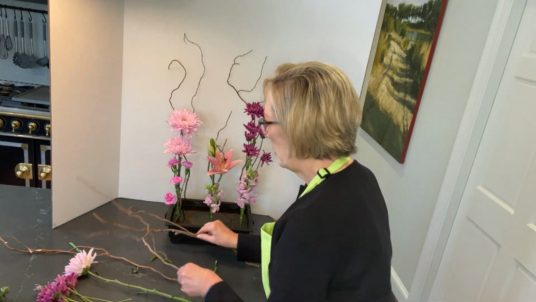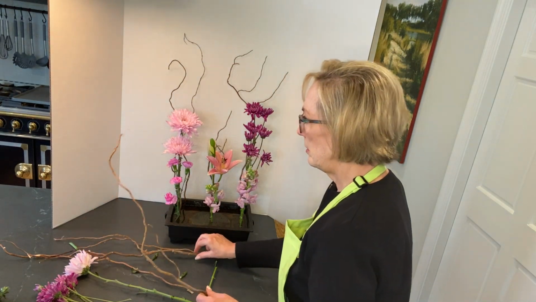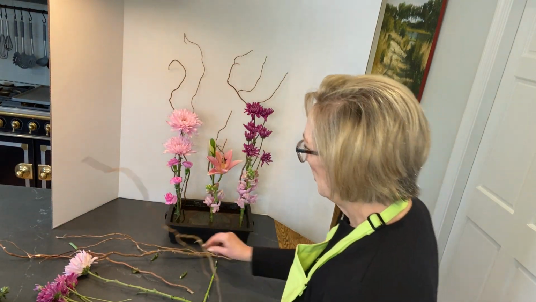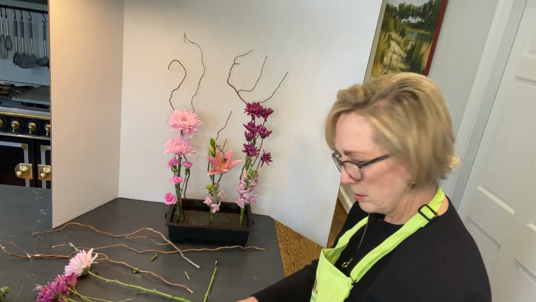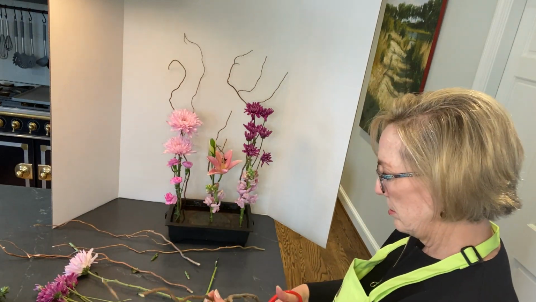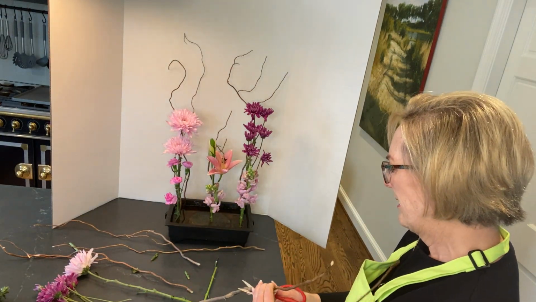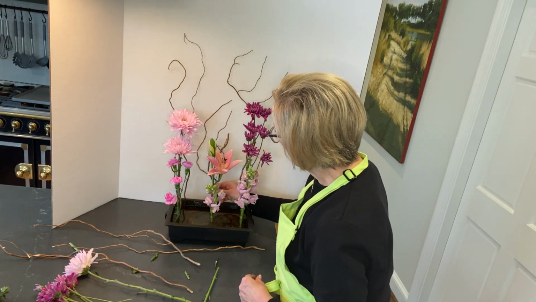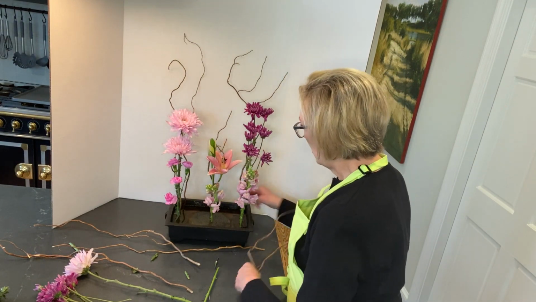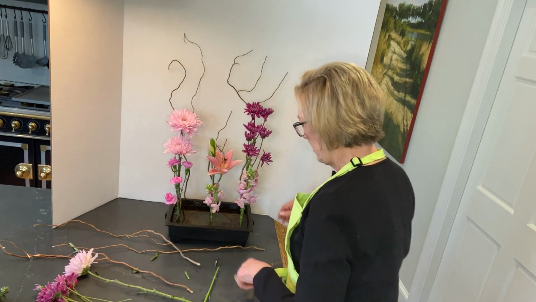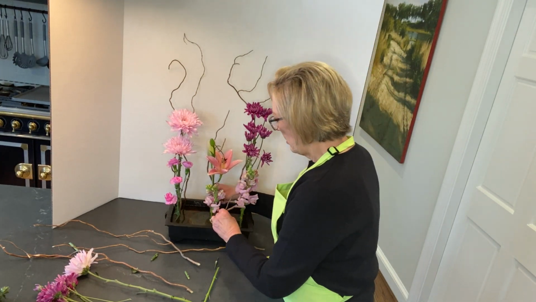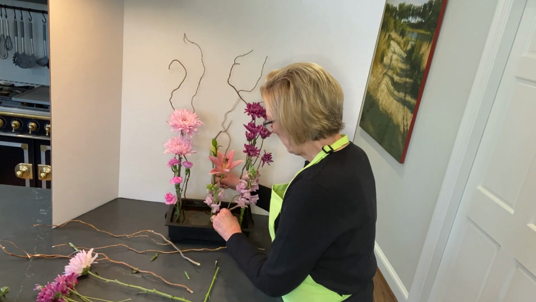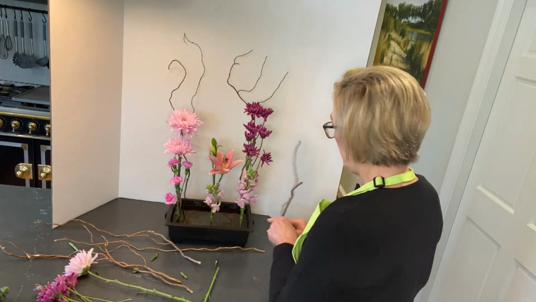I'm thinking I might need a little more strength on that back twig, but I don't know what that's going to be. I don't think that's holding up quite as much as I need it to.